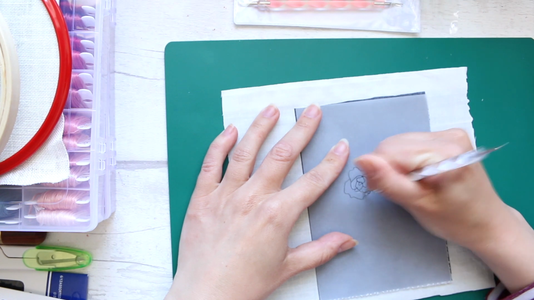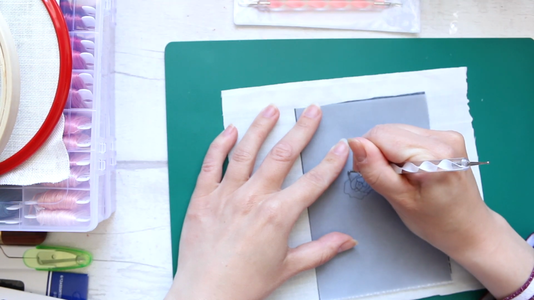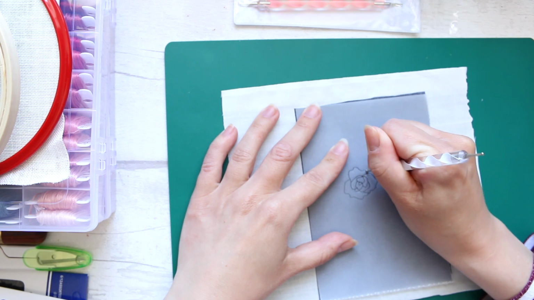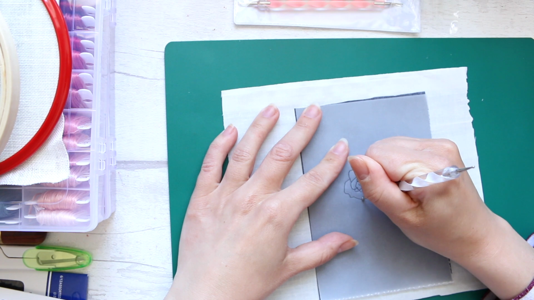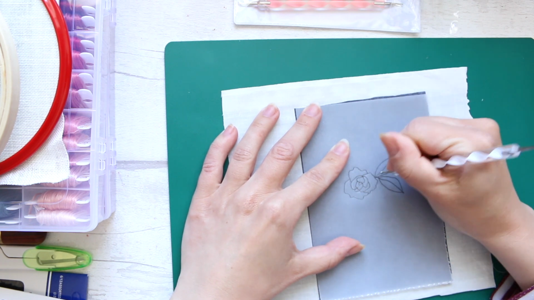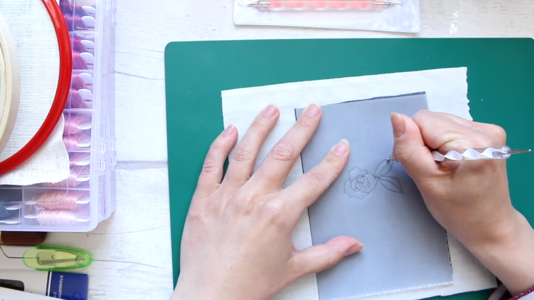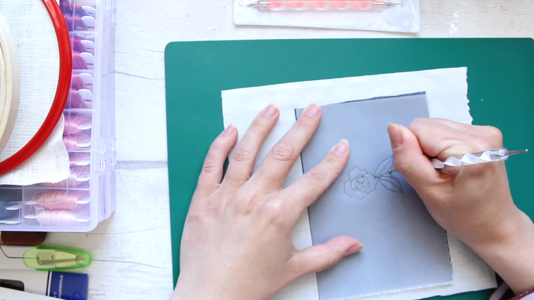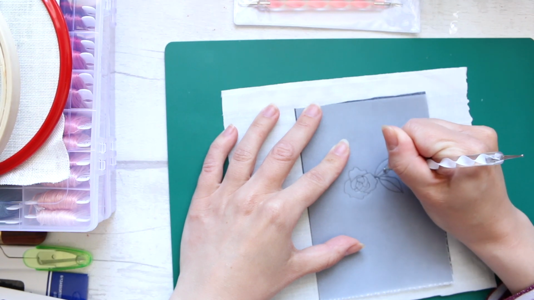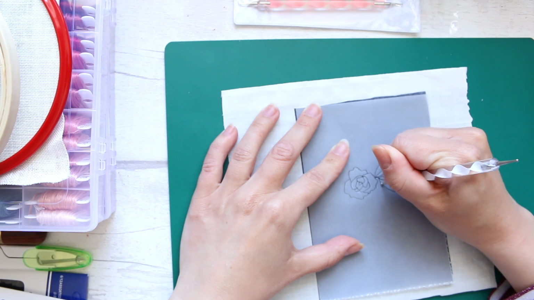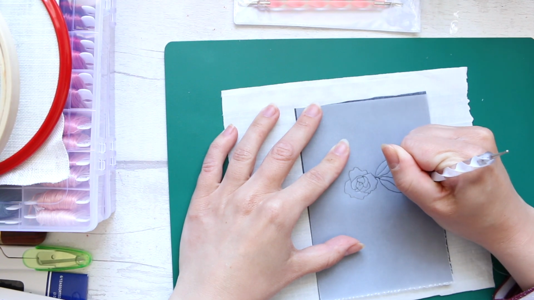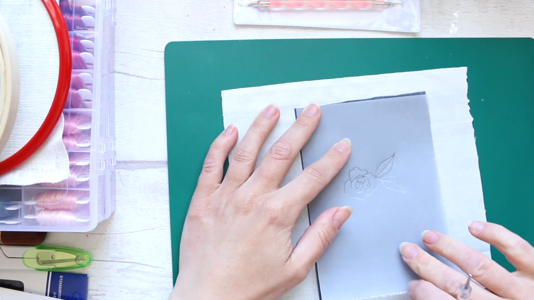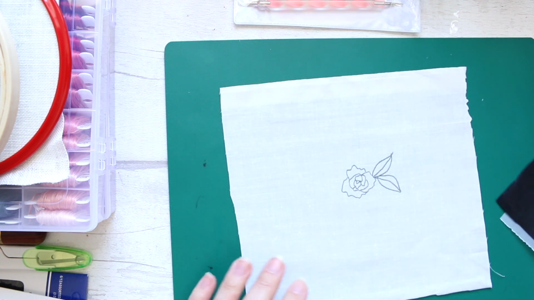You want to push as hard as you can so that the image transfers really well. The harder you push, the better the ink gets transferred onto the fabric. And then the leaves. Okay, now you lift and there is your image.